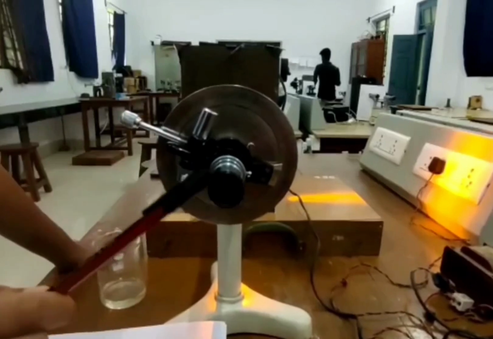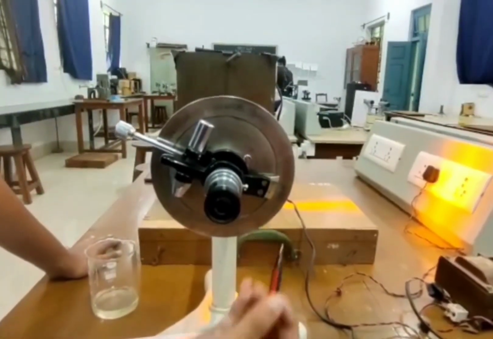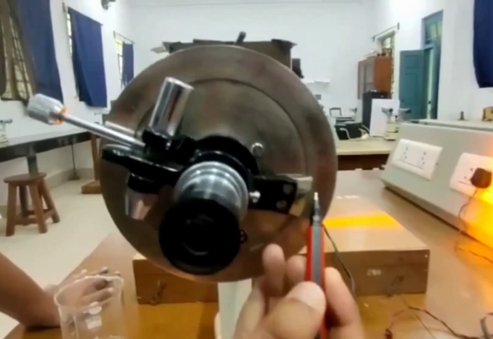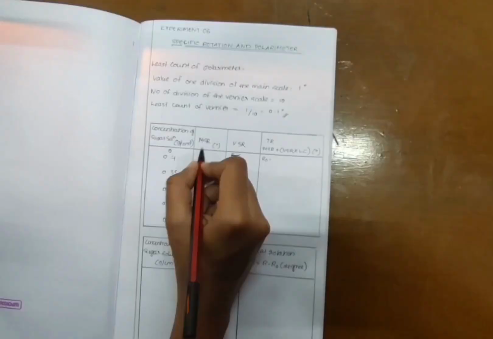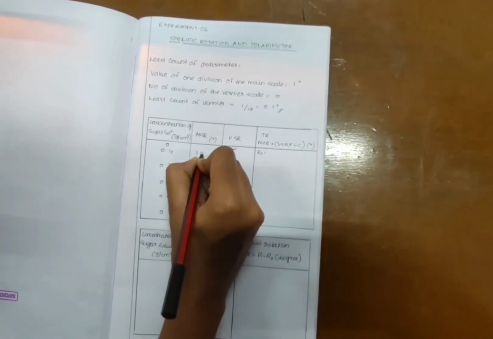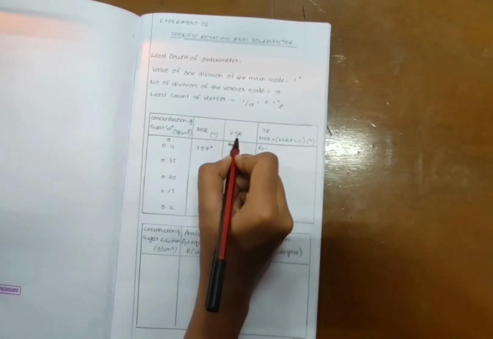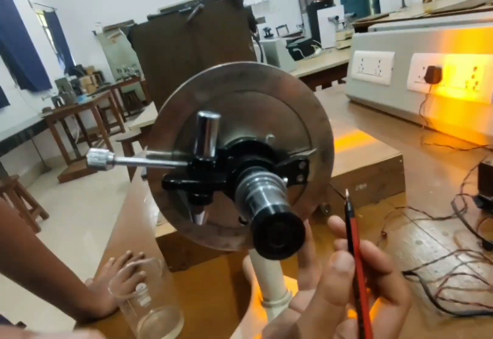Now, after viewing full shade, we are observing the main scale value. Here, the main scale value is 107 degrees. So, the main scale reading will be 107. Coming to the VSD reading, here it is 2.